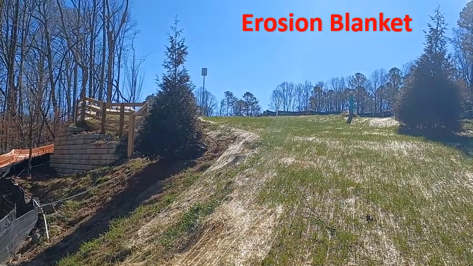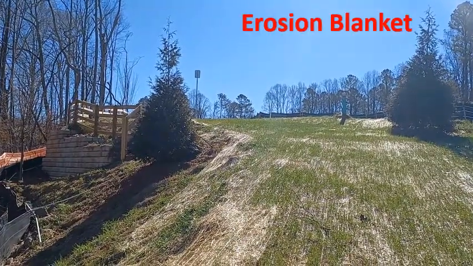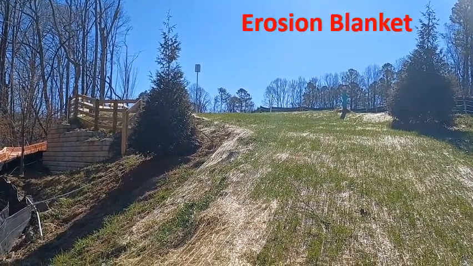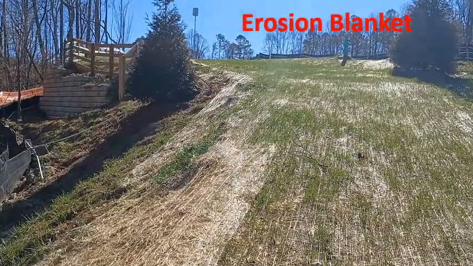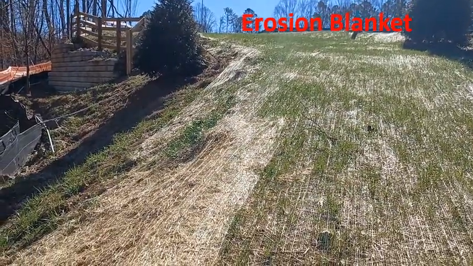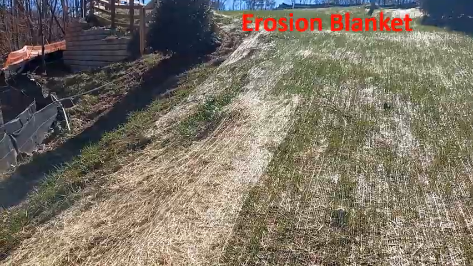So up there we've got our new neighborhood being built with lots of exposed ground, and it's gonna rain, and the water is gonna try to flow down this hill, and it's gonna pick up a lot of stuff. It's gonna cause a lot of erosion.